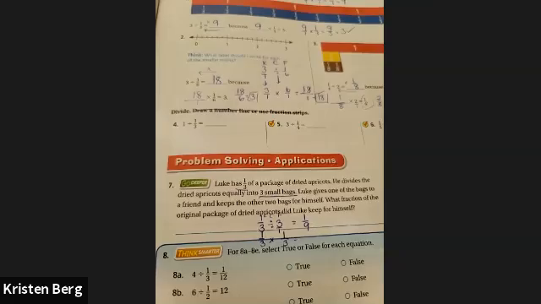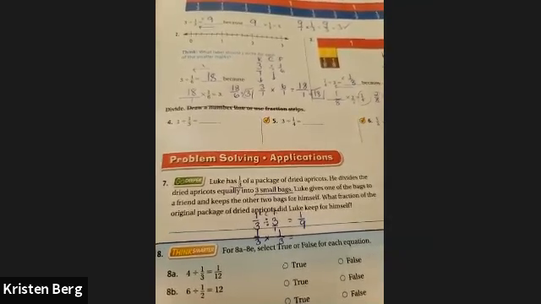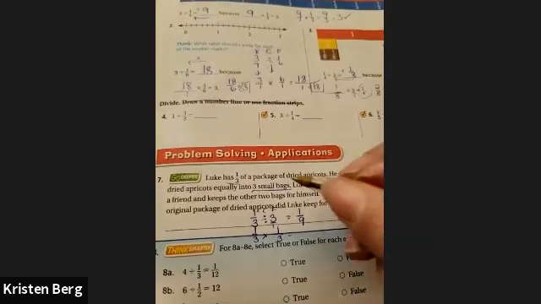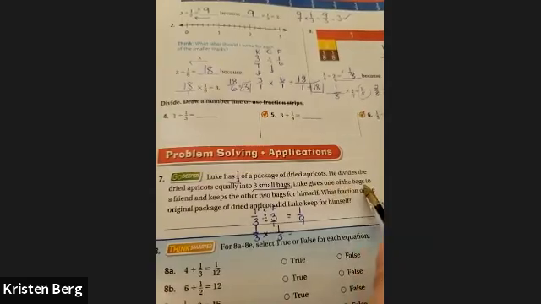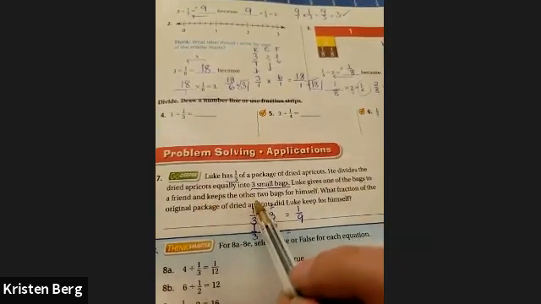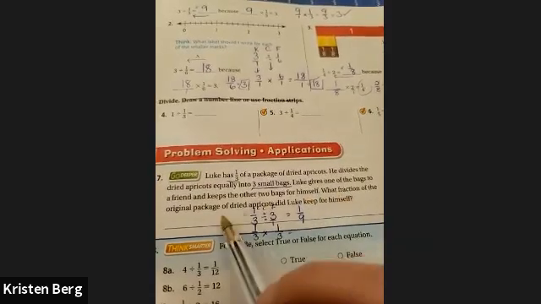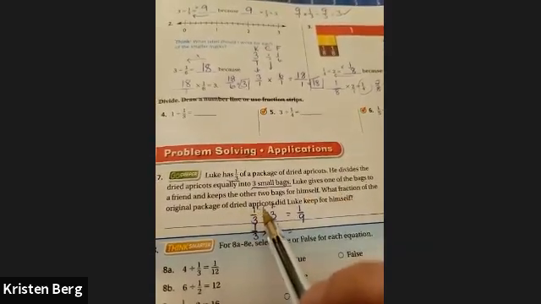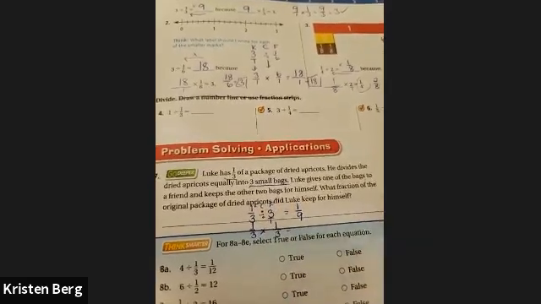So therefore, he has 1/9 in each package. It says he gives 1 bag to his friend and he keeps the other 2 bags for himself. So what fraction of the original package of dried apricots did he keep for himself?